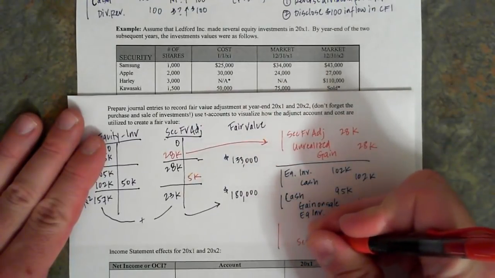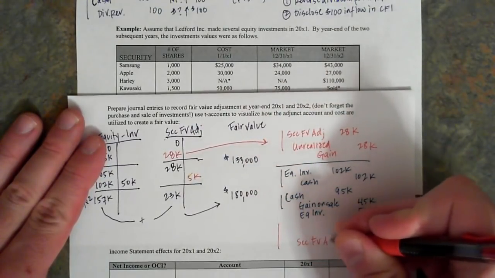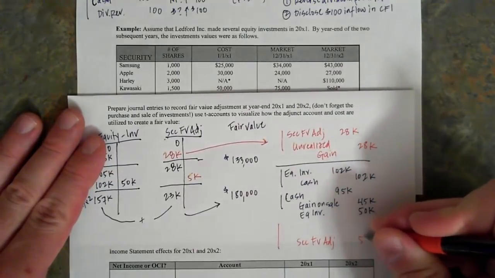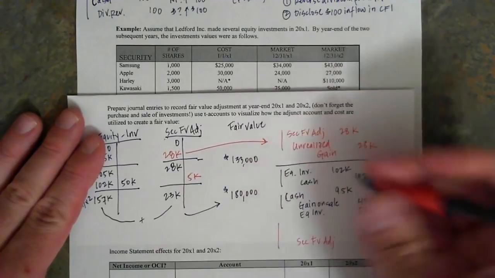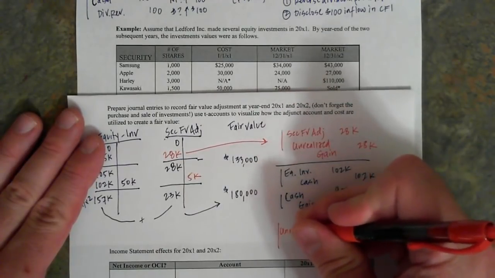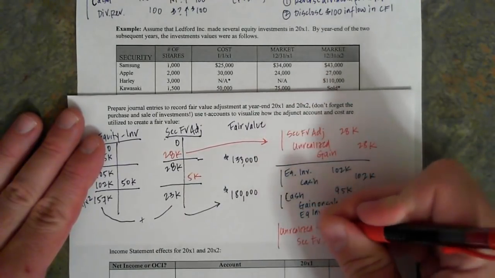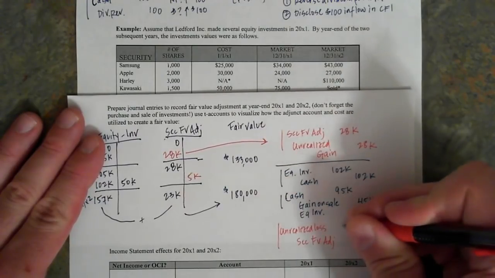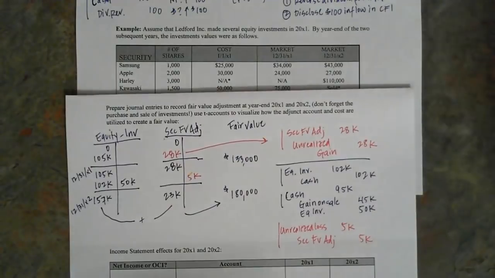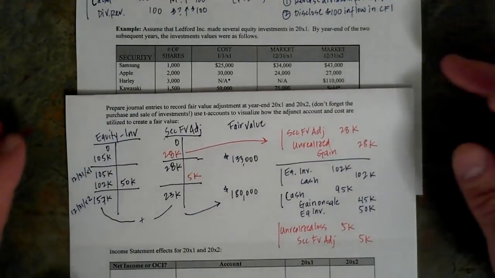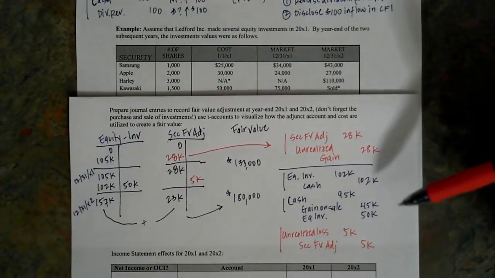So I have a credit to the security fair value adjustment for $5,000, and I have an unrealized loss of $5,000.